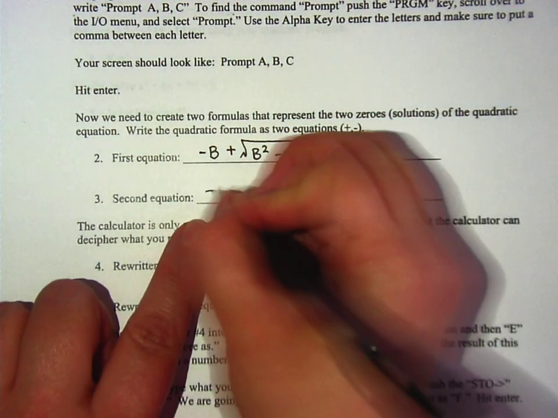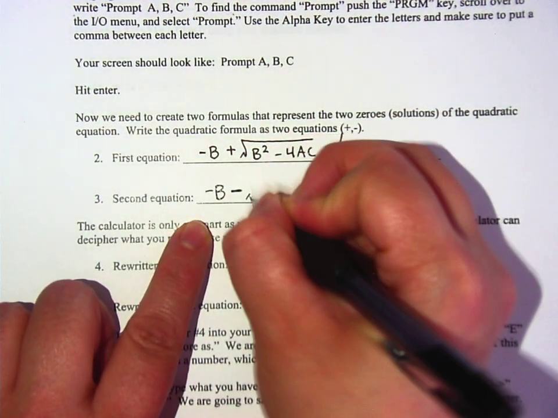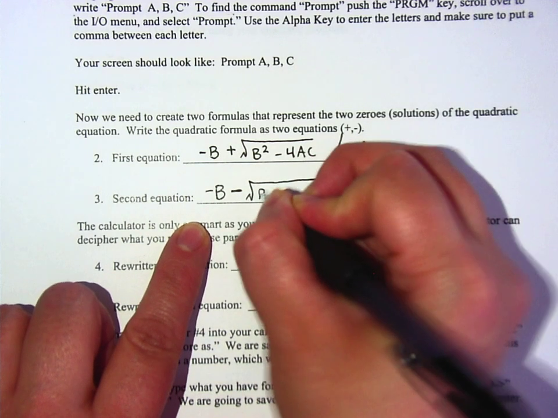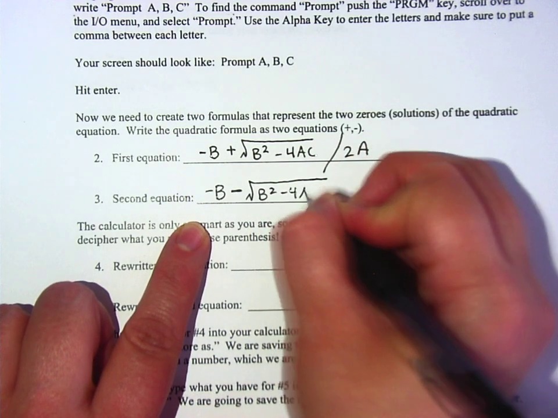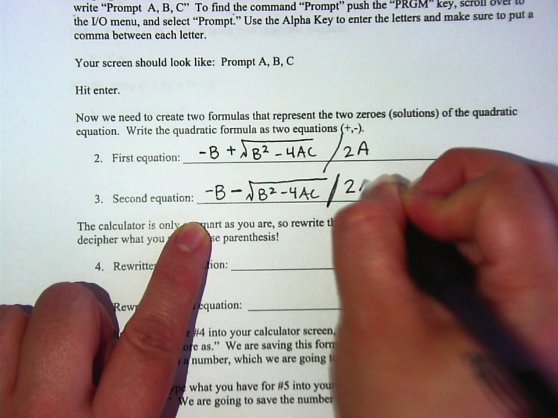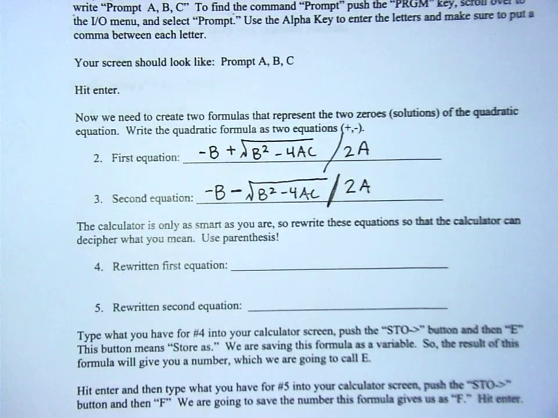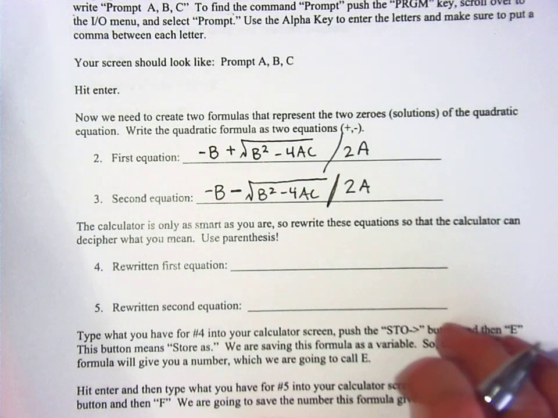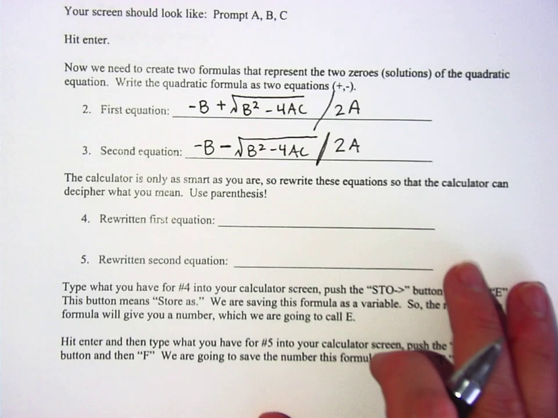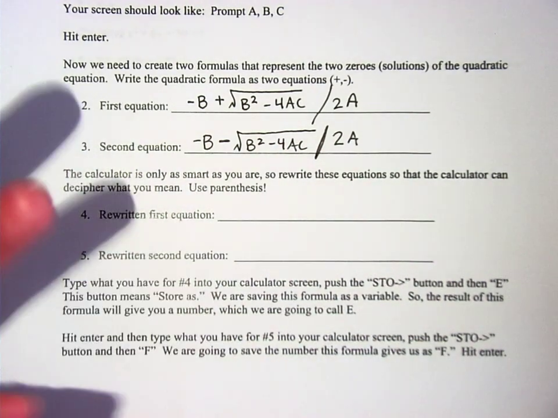And one is negative b minus the square root of b squared minus 4ac all over 2a. Do you guys see how the only differences between those two equations are a plus and a minus? Your calculator is stupid, so we have to write both equations. Now, I also have to write it with a stupid amount of parentheses so that the calculator understands.